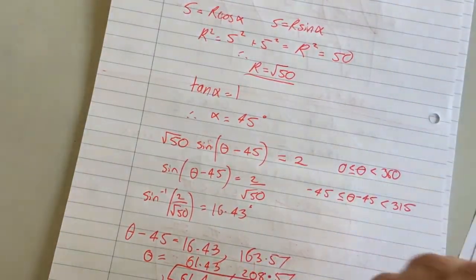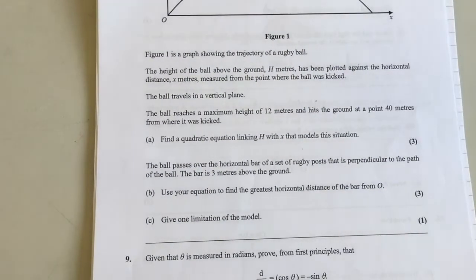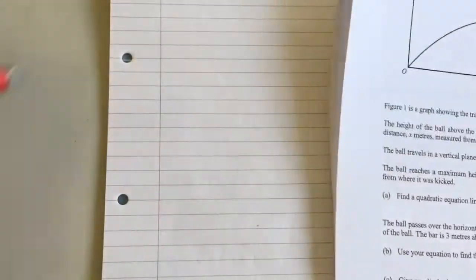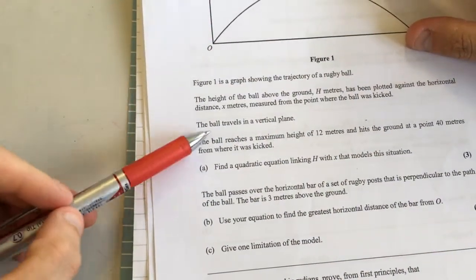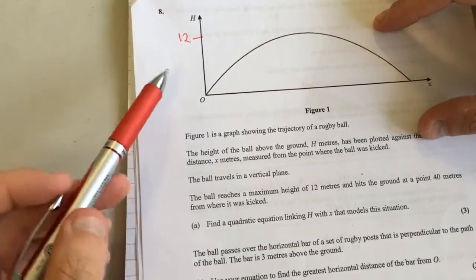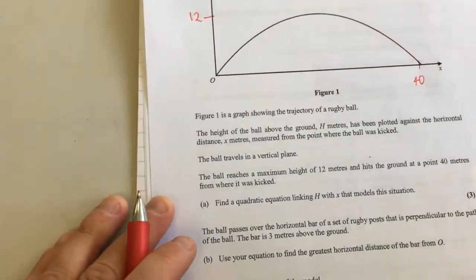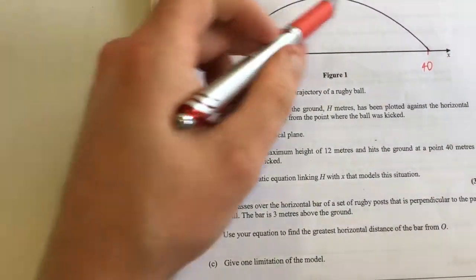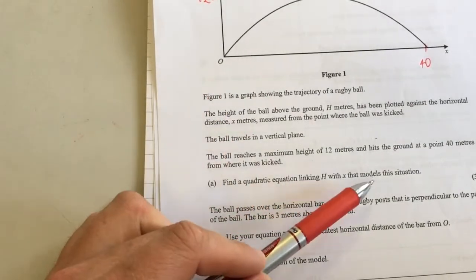Right, what's next? Oh yeah, this question. Cool. So again, this one went quite badly. This is a modelling question to do with quadratics. So we've got the trajectory of a rugby ball. The ball reaches a height of 12 meters, so we can label this as 12, and hits the ground at a point 40 meters away from its kick, so we can label this point here as 40. Okay, that's all we're told. We know it's a negative quadratic. Find an equation linking h, the height, that models this situation.